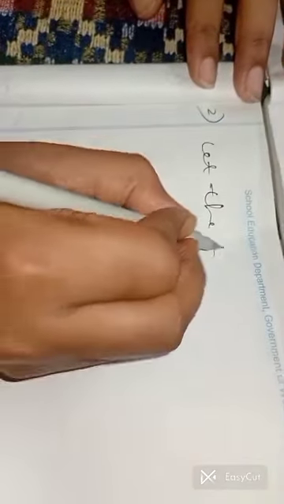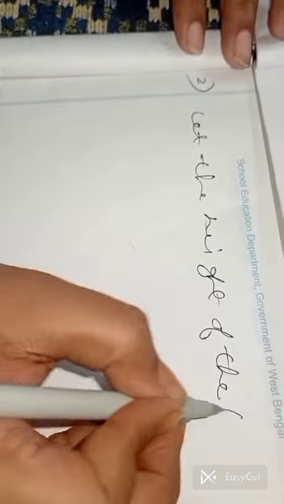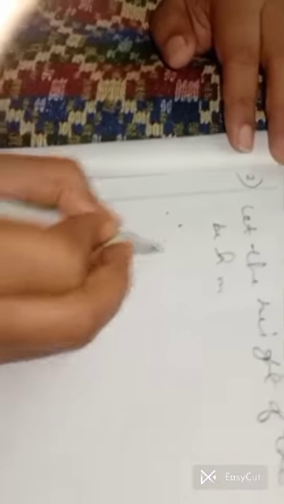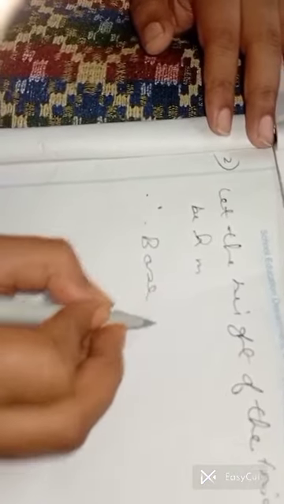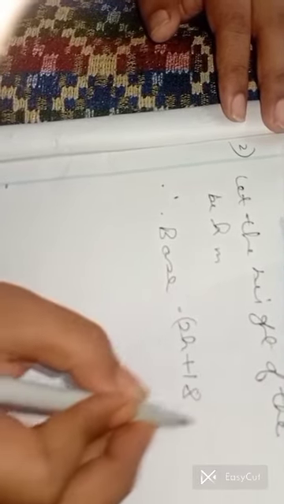Firstly, we take the height. Let the height of the triangle be h meters. So what will be the base? Base will be 2 times its height plus 18, that is 2h plus 18 meters.